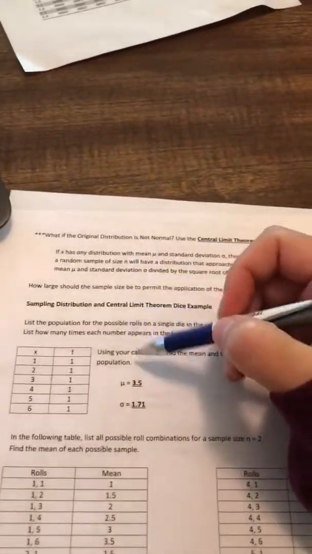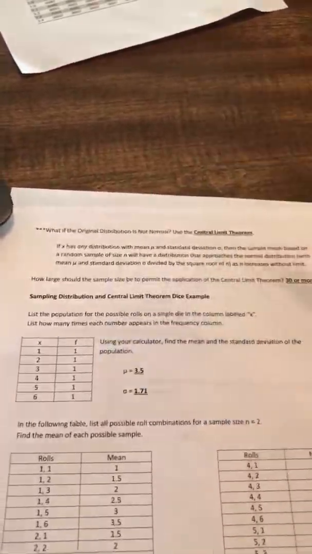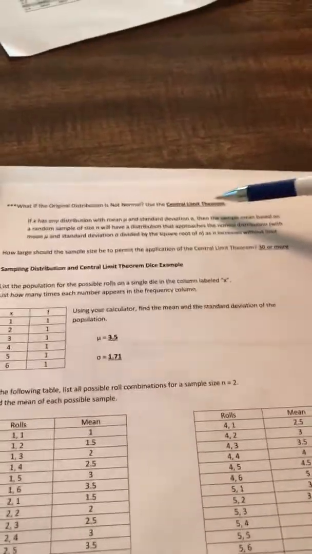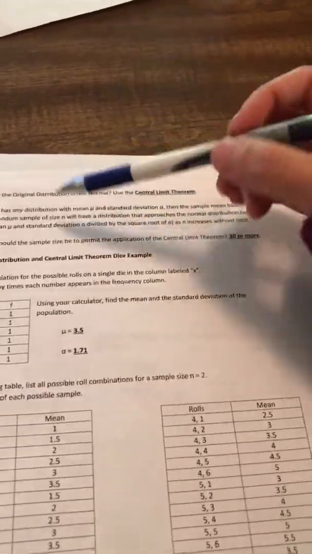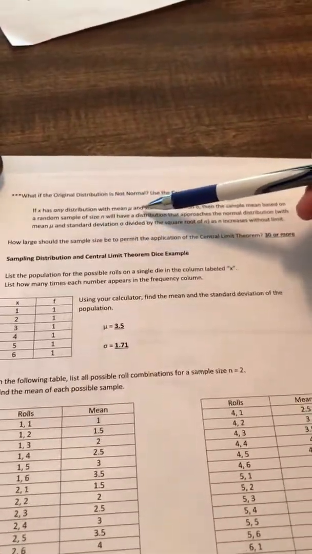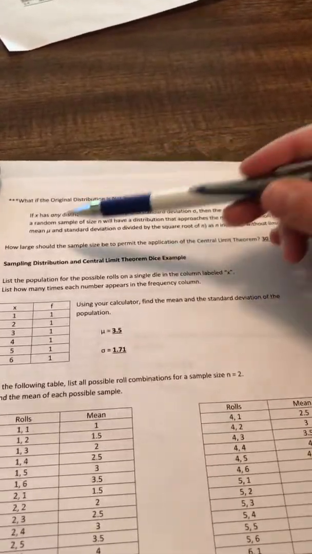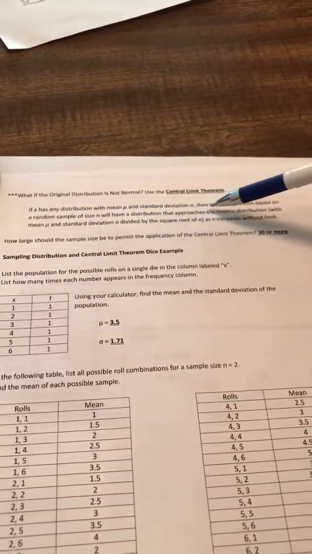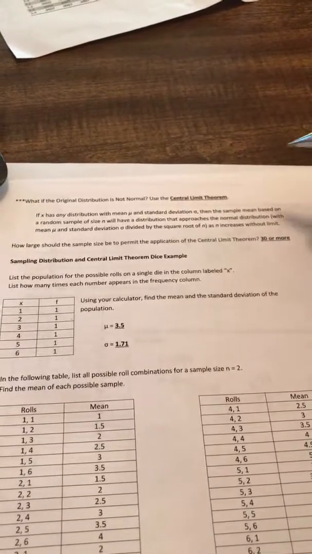If you go on to the next page, it says what happens if the original distribution is not normal, which it wasn't when we were talking about the dice, because the original distribution was actually uniform. So if the original distribution is not normal, you're going to use the central limit theorem, which basically says if you have any distribution with your mean and standard deviation, the sample mean based on random samples of size n will have a distribution that approaches the normal distribution as n increases without limit.